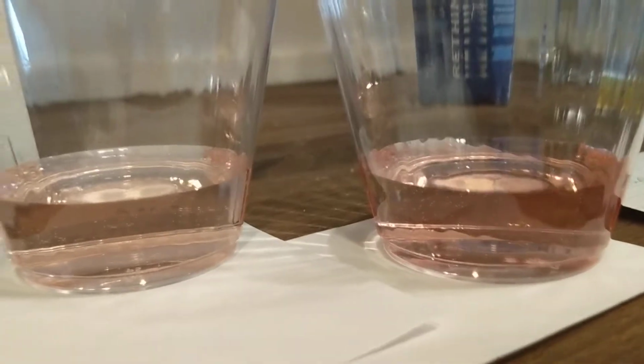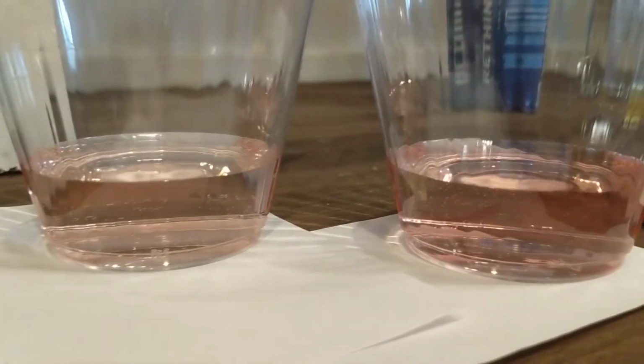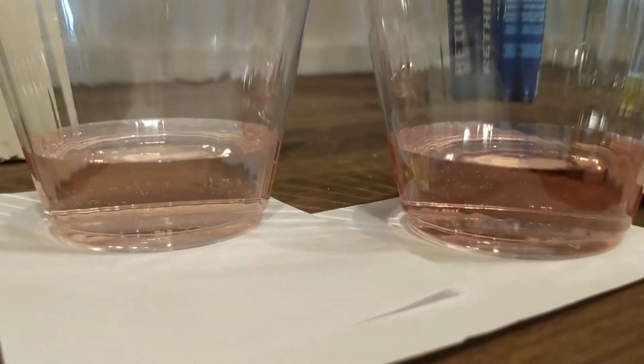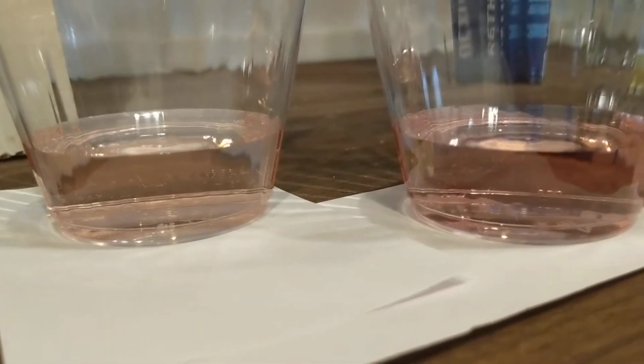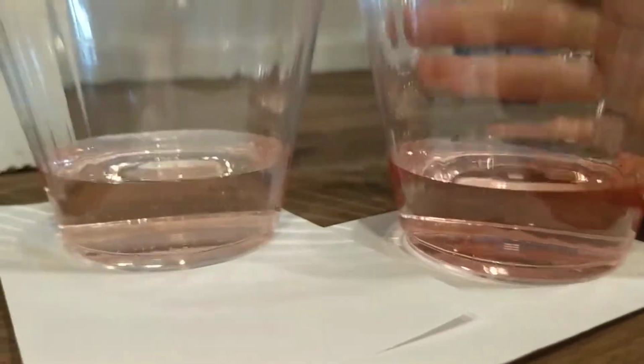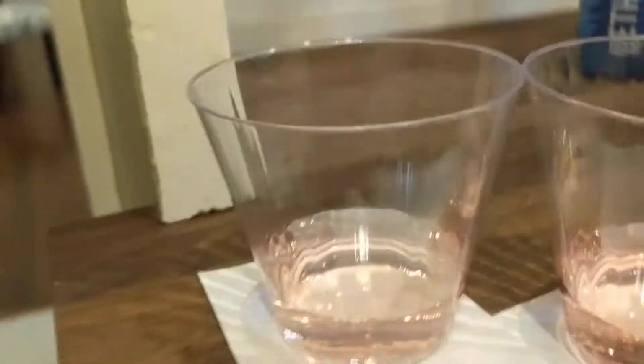Well, it's looking more towards purple than it is towards yellow. The tap water is less acidic than the filtered tap water. Interesting. Because I thought the filtered tap water would be more.